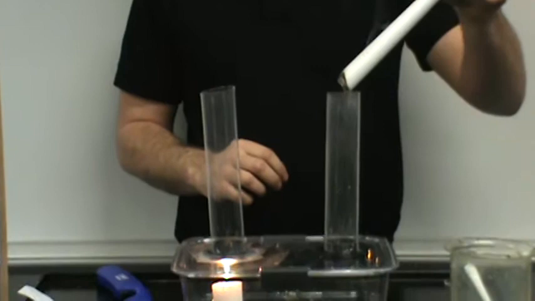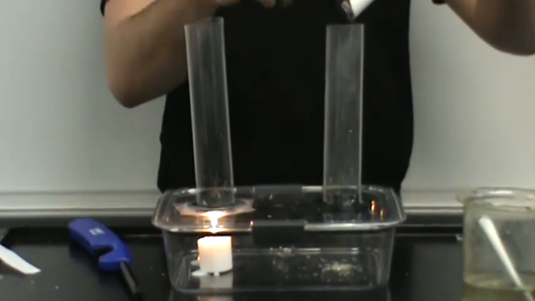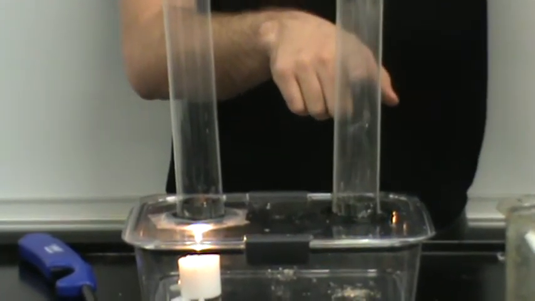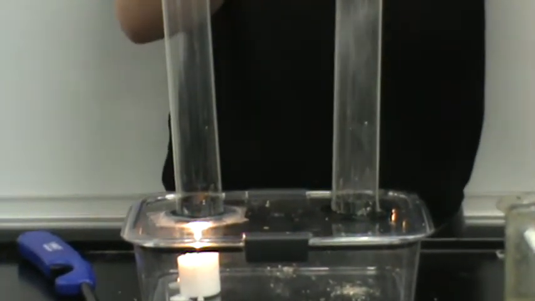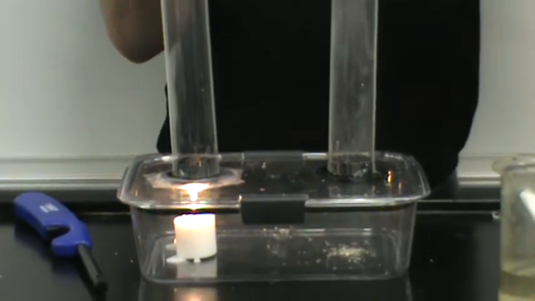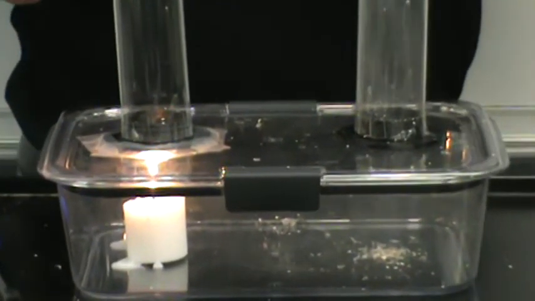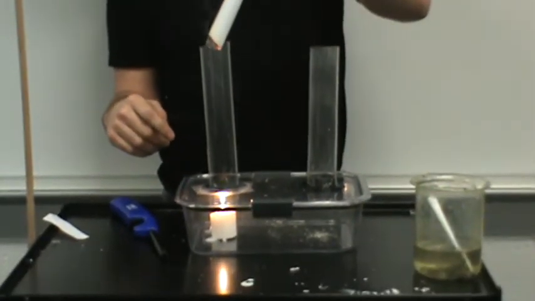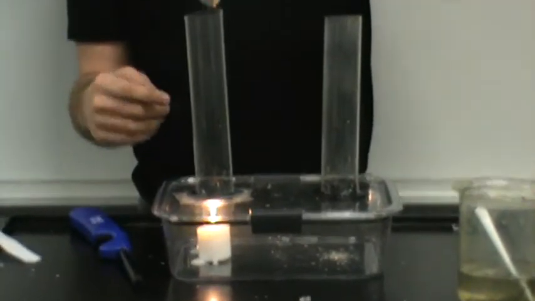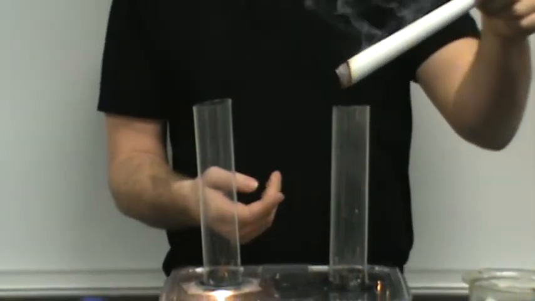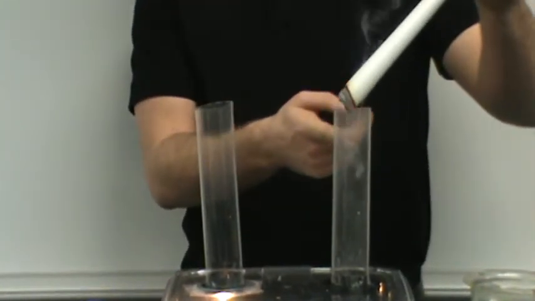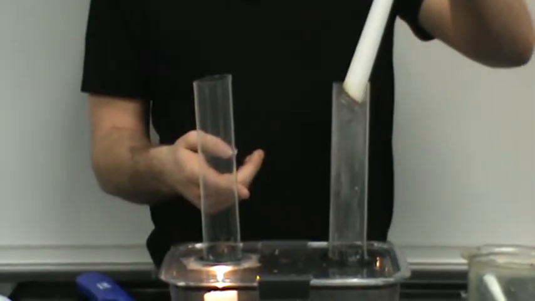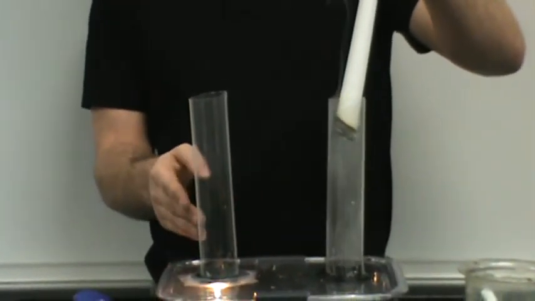Alright, so I'm going to go and put it directly over this one. And you can see there is some smoke going up, but for the most part, there's quite a bit going down inside this tube. Now, I'm going to go and put it directly over this tube. We're going to see what happens. Hardly anything goes inside this tube. Now again, right here, you can see it just kind of pours into this. And perhaps, it has to be going somewhere. I don't know if you can tell, there is a little bit coming out.